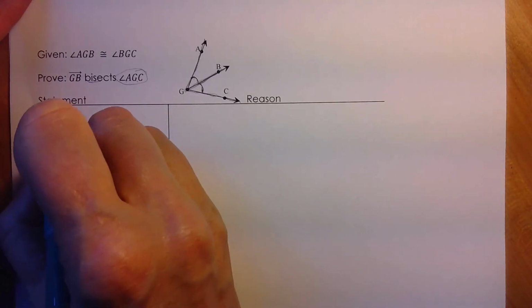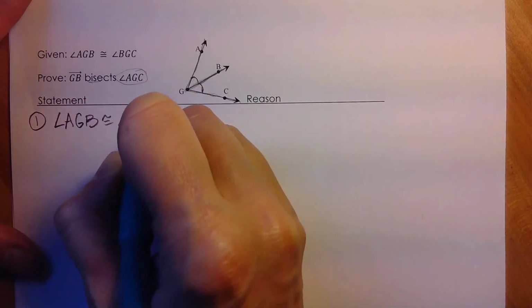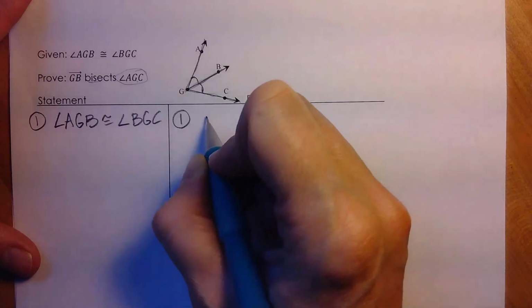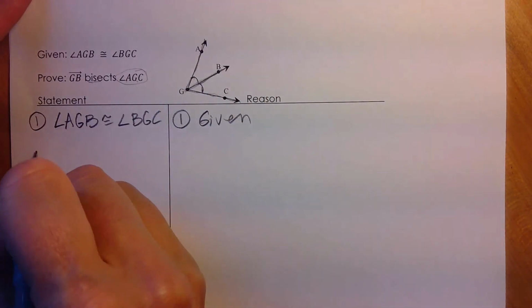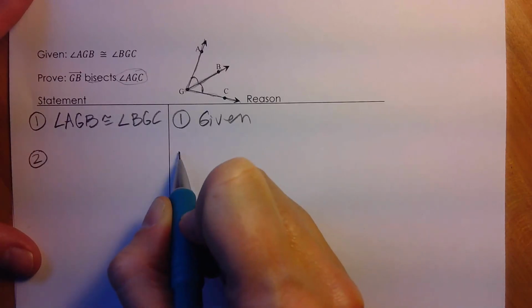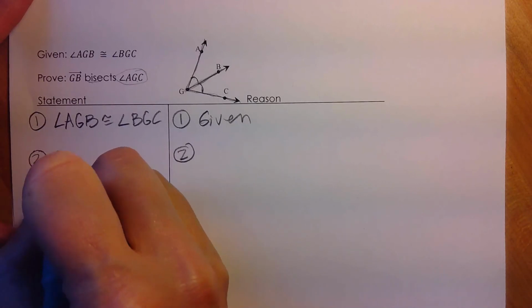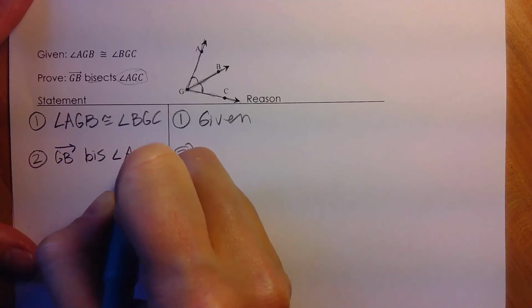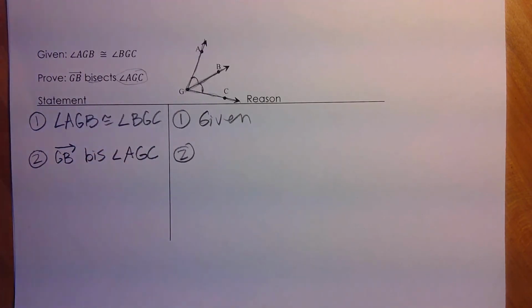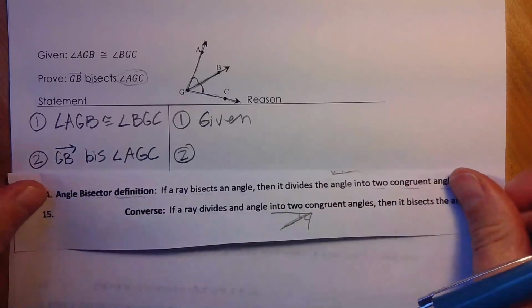So, I didn't do a very good job of commenting about when to use the straightforward definition versus when to use the converse, but it is all about the if-then structure of it all. So this is ray GB bisects angle AGC. Let's investigate this angle bisector definition. I'm going to fold this down. Can I fit it in here?